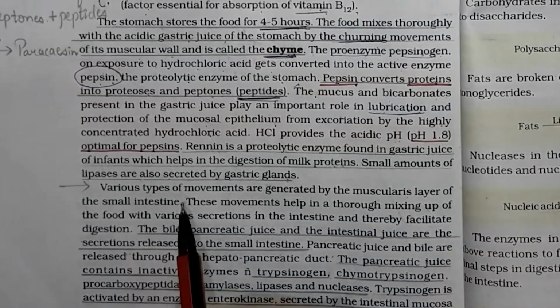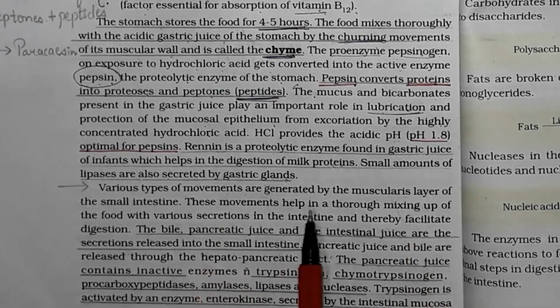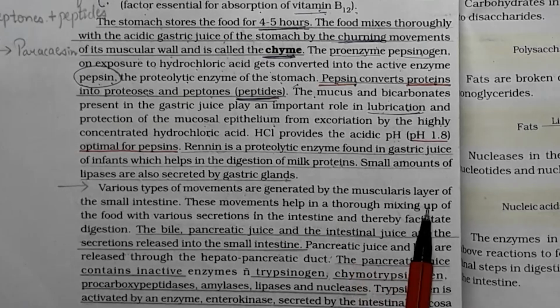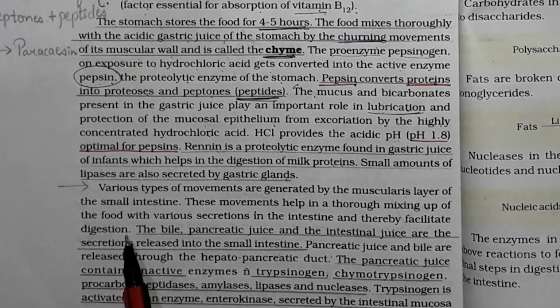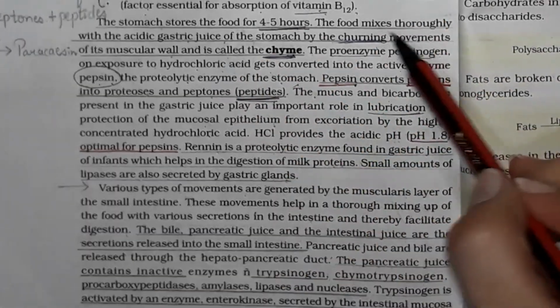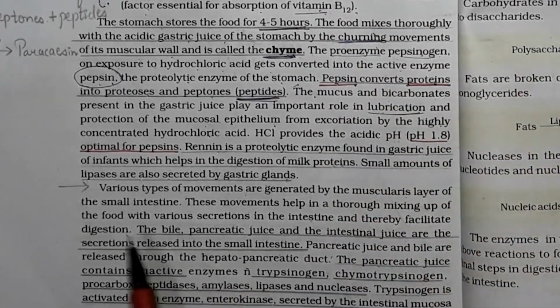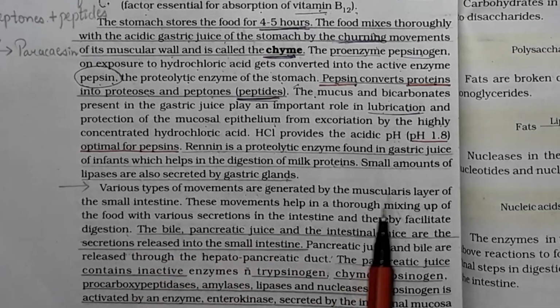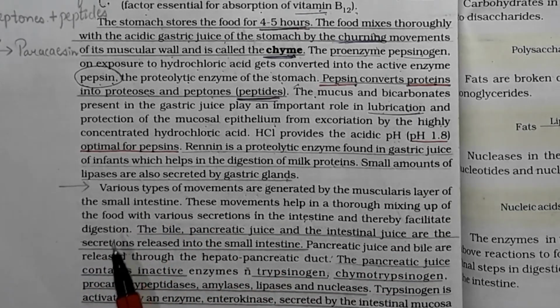So various types of movements are generated by the muscularis layer of the small intestine. These movements help in thorough mixing of the food with various secretions in the intestine, and thereby facilitate digestion. As I have told you, first the peristalsis occurs in the esophagus. Then there are churning movements of the stomach that convert the food into chyme. And finally in the small intestine there are various movements generated by the muscularis layer, which also help in mixing the food with various secretions in the intestine, thereby facilitating digestion.